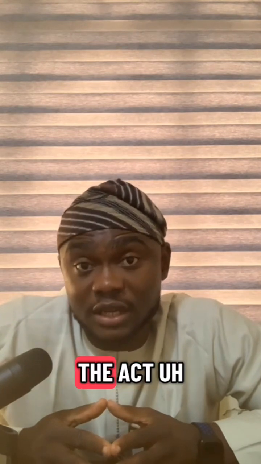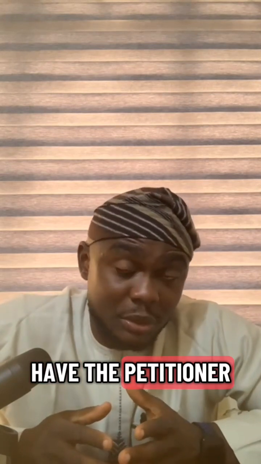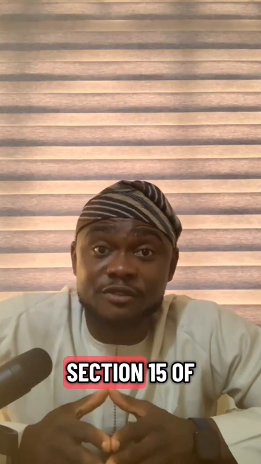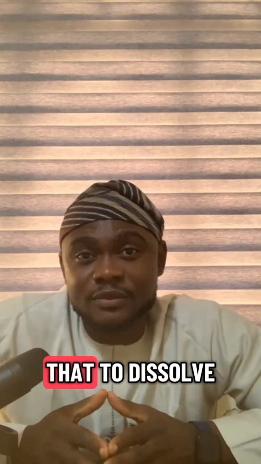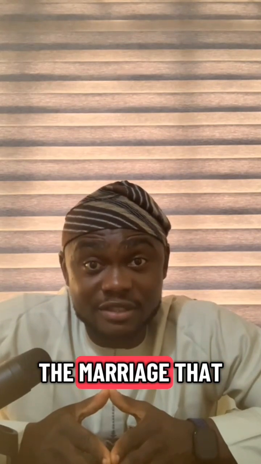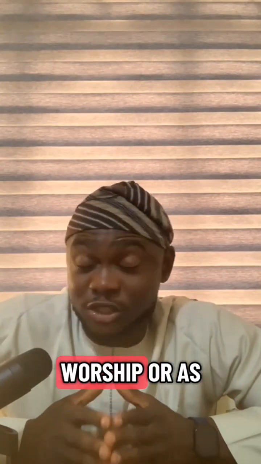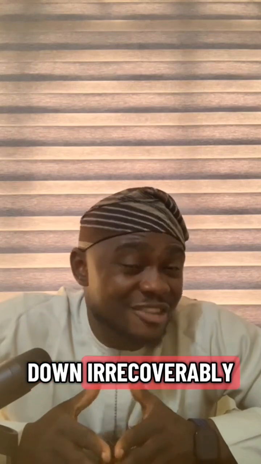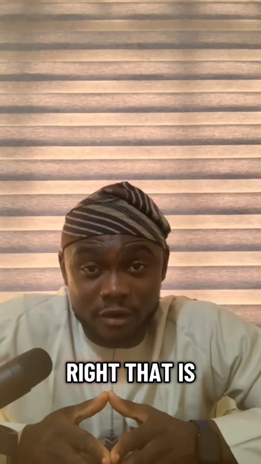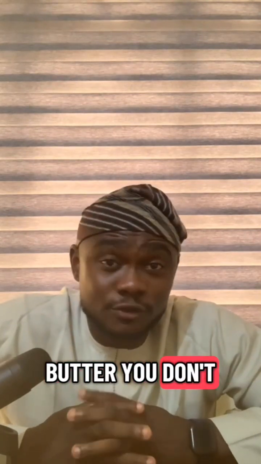So now, for marriage under the Act, what do you have to do? For marriage under the Act, we have the petitioner and we have the respondent. Section 15 of the Matrimonial Causes Act stipulates in clear terms that to dissolve a marriage under the Act, a marriage that was constituted in a licensed place of worship or as the case may be, the marriage must have broken down irretrievably.